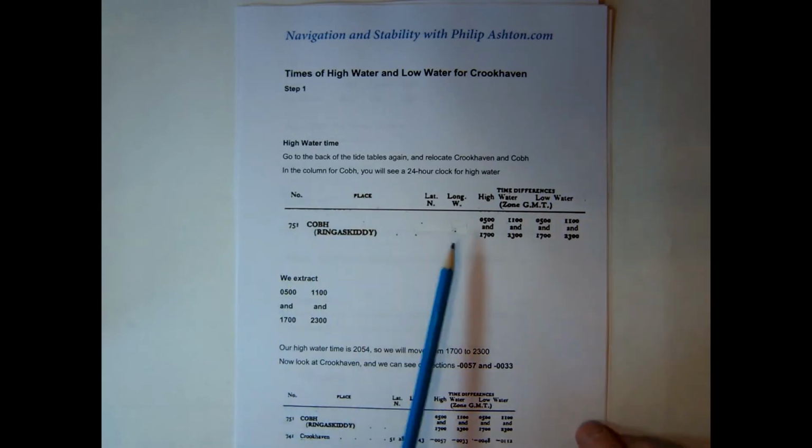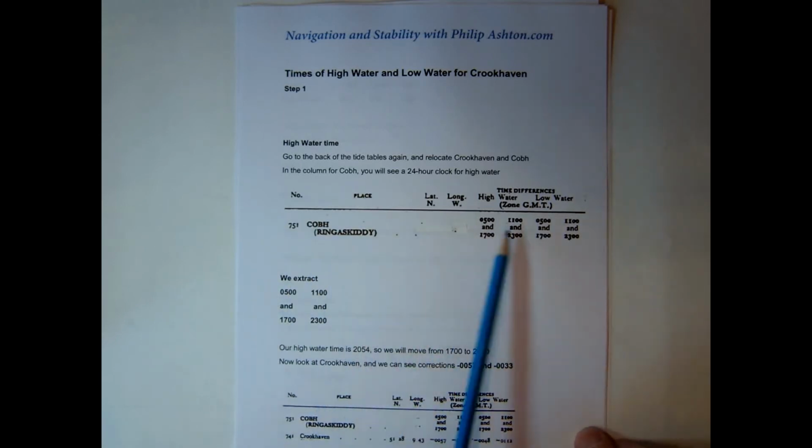They're the corrections for Crookhaven. I've printed it out here, high water and low water, and we extract 5, 11, 17, 23, and this is a 24-hour clock. So between 5 and 11 you would go this way, 11 to 17 that way, 17 to 23 that way, 23 to 0500 that way.